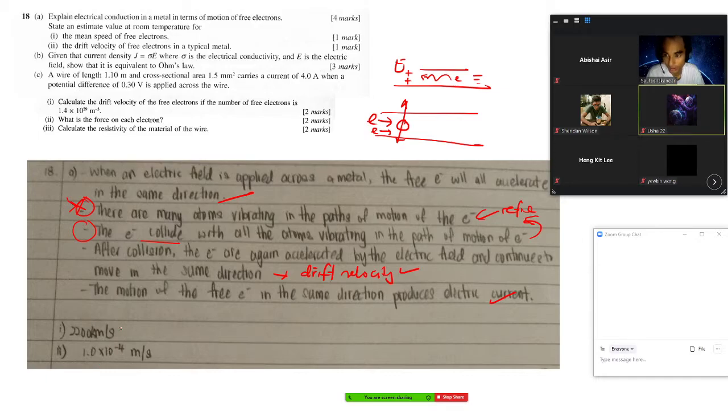Number two, B. The mean speed of the free electrons, the mean speed of the electrons, should be around 10 power of 5 to 10 power of 6 meter per second. And number two, the drift velocity in a typical metal is around 10 power of negative 5 to 10 power of negative 4 meter per second.